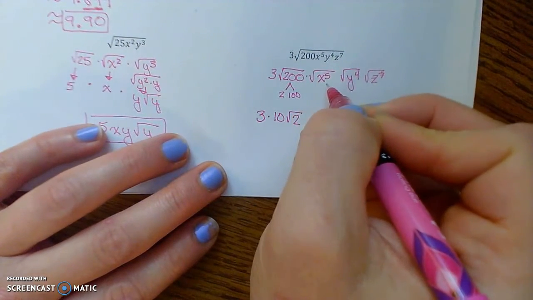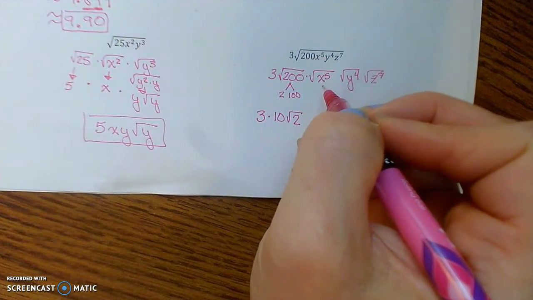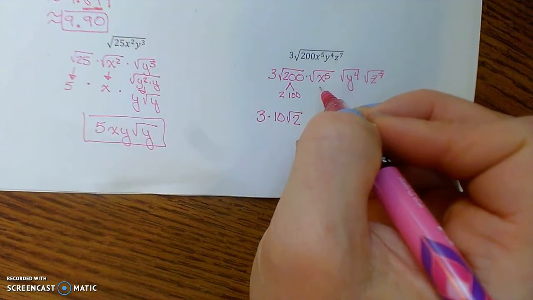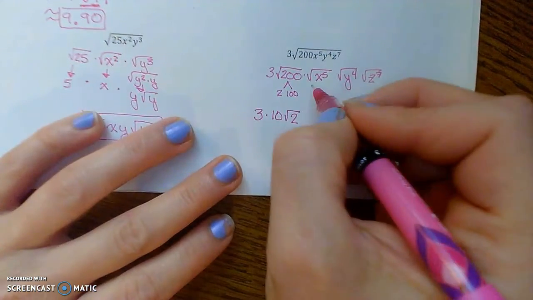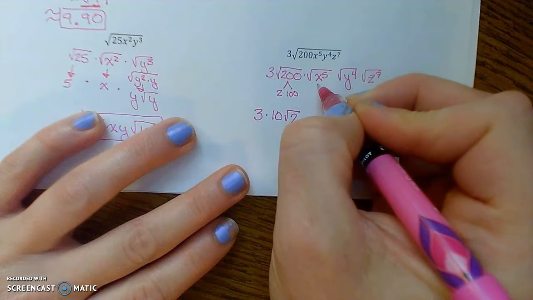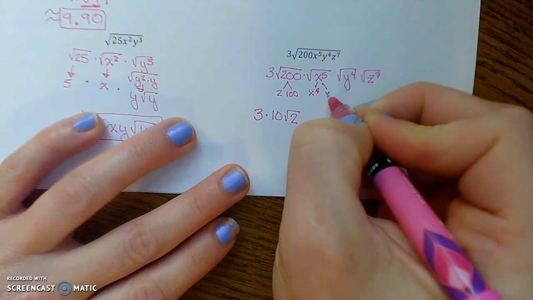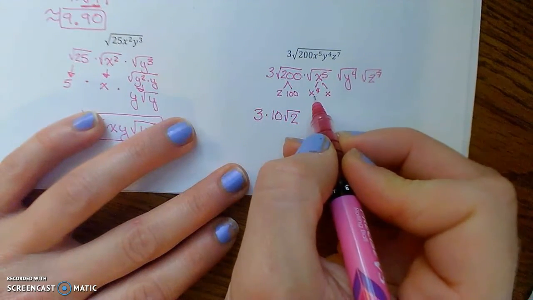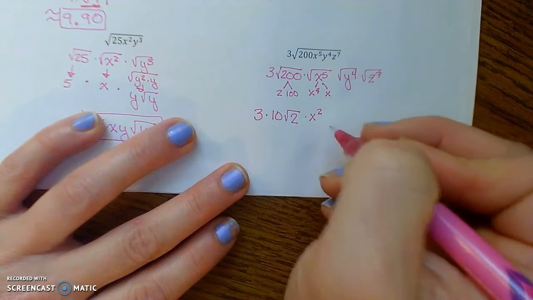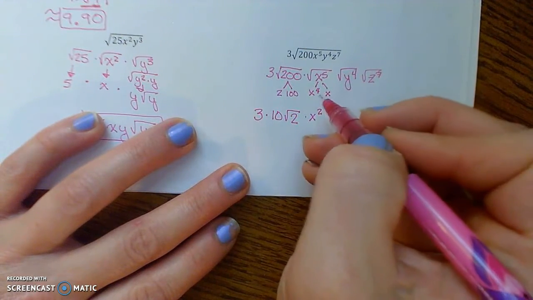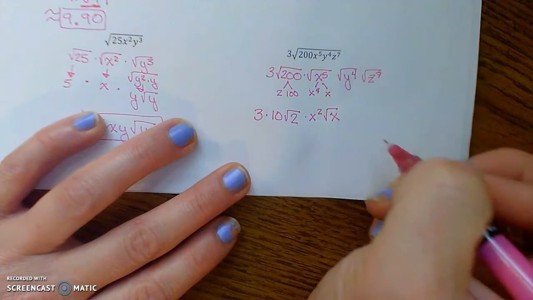Now the square root of x to the 5th. Let's see, x to the 5th, it's like an x squared and then another x squared and an x, because it's got 5 x's all together. So you can think of that as x to the 4th times x. The square root of x to the 4th will be x squared, because x squared times x squared is x to the 4th. Just kind of like dividing by 2, right? And then you have an x left underneath the radical.